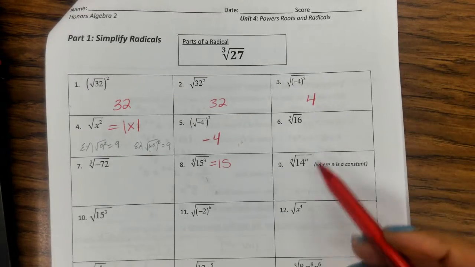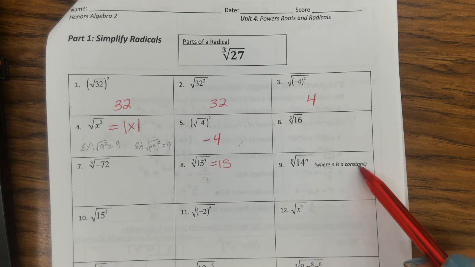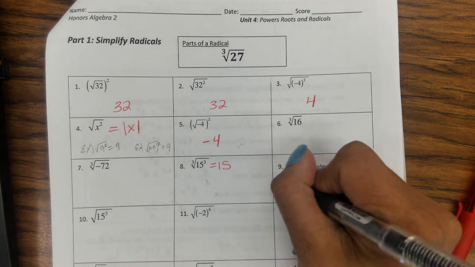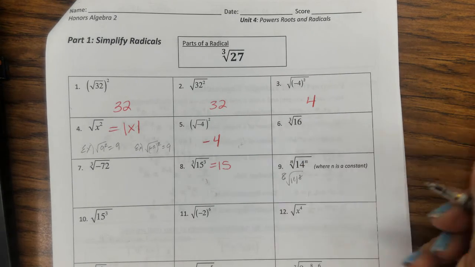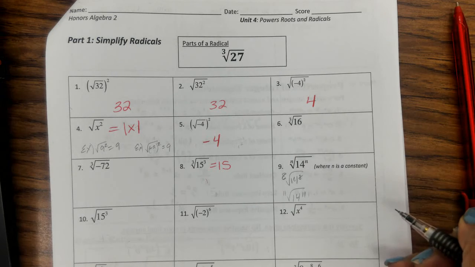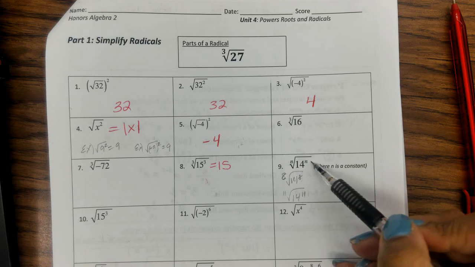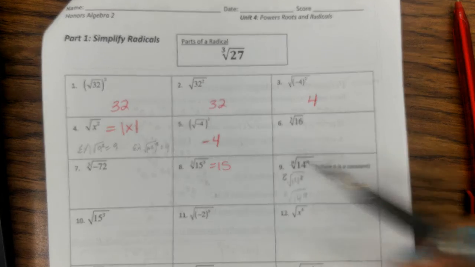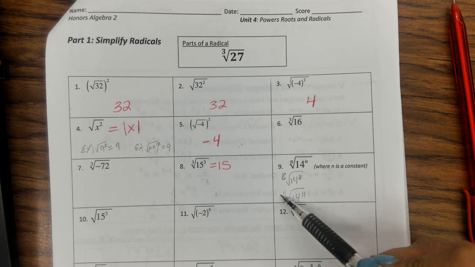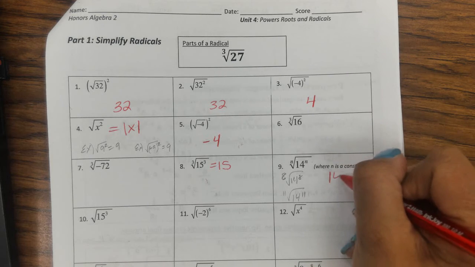Let's look at another one. Now the radicand is 14 to the nth power, and then n is just a constant. It could be cube root. It could be the 8th root of 14 to the 8th. It could be the 11th root of 14 to the 11th power. So as long as the index is the same as the exponent, they're inverses of each other. The 8th root and raising it to the 8th power, 11th root raising it to the 11th power. So the answer for number 9 is just 14.